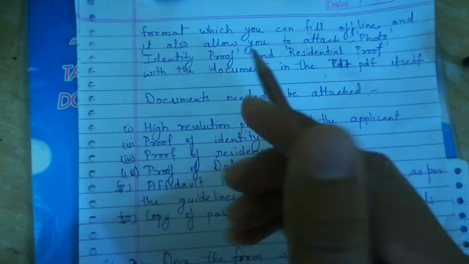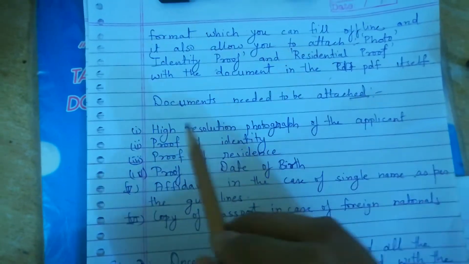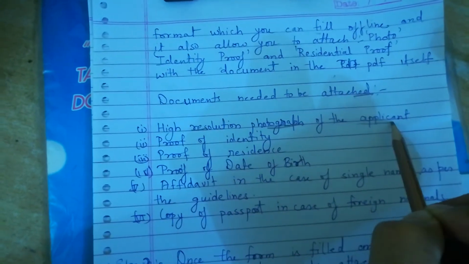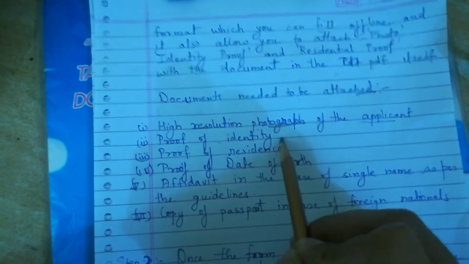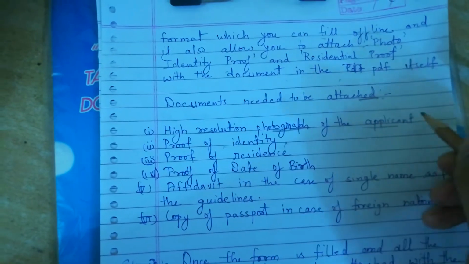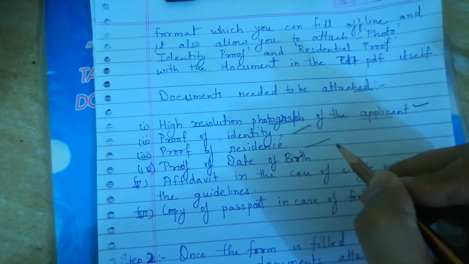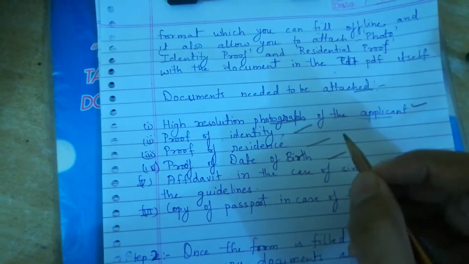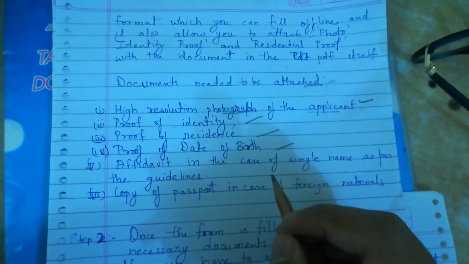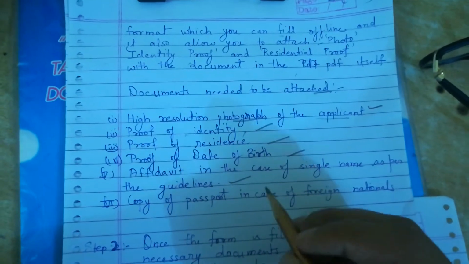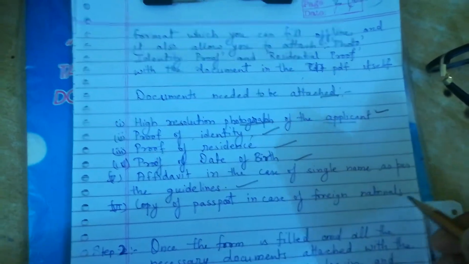Documents needed to be attached: a high resolution photograph of the applicant, proof of identity, proof of residence, proof of birth, an affidavit in case of single name as per the guidelines, and a copy of passport in case of foreign nationals.